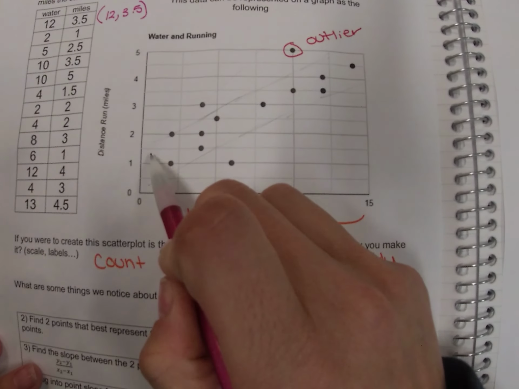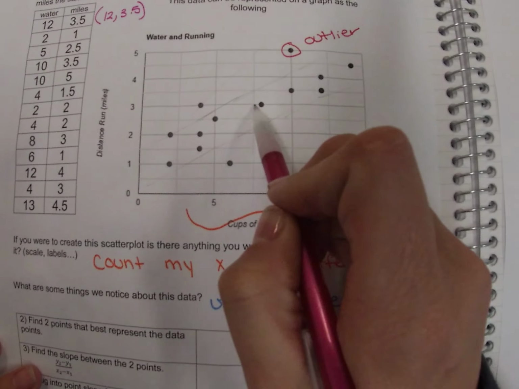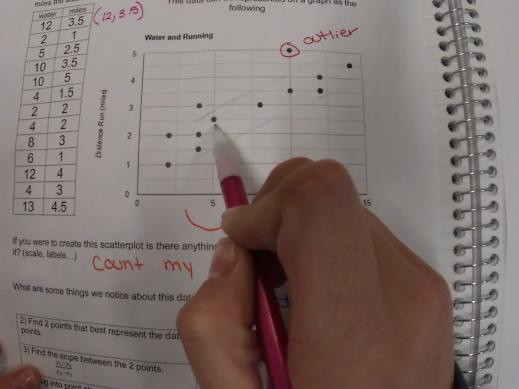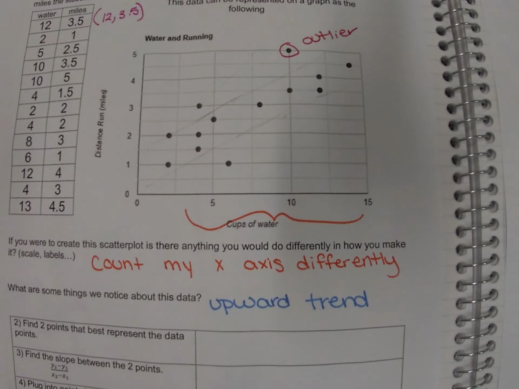And if we look, I see this idea going on with this point, this point, this point, this point, and this point, right? Sort of going up here where we have some above and some below. So maybe we would pick this point here and this point here.